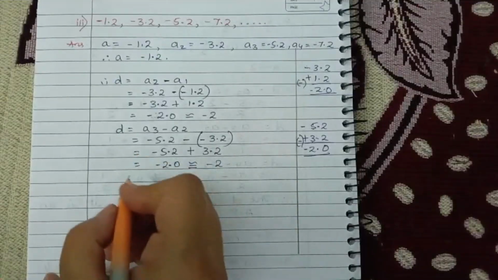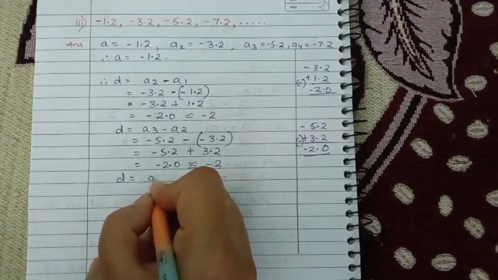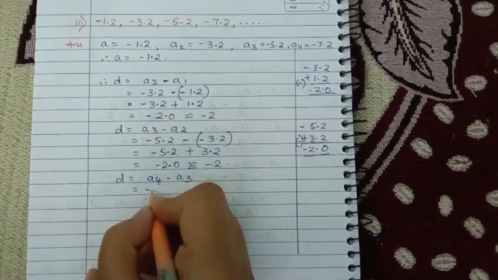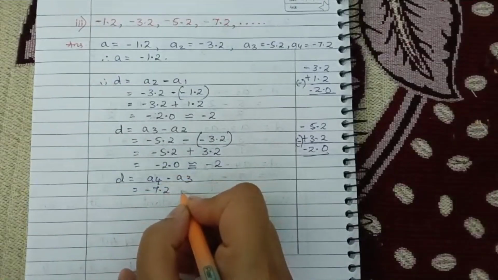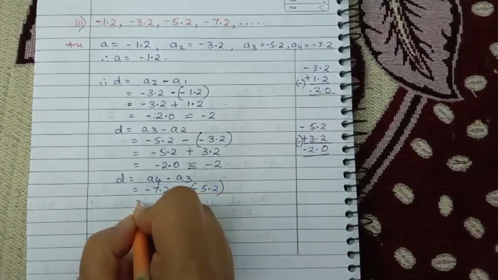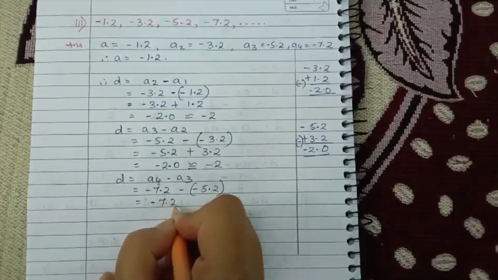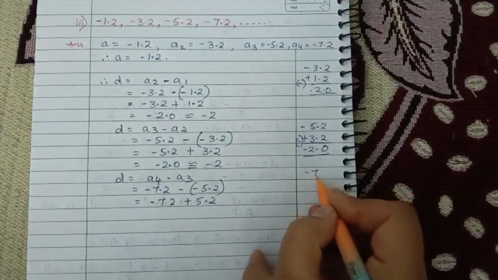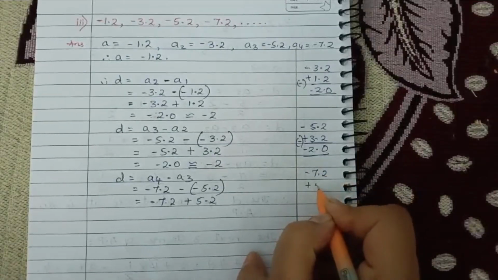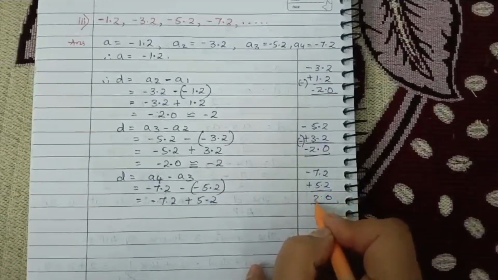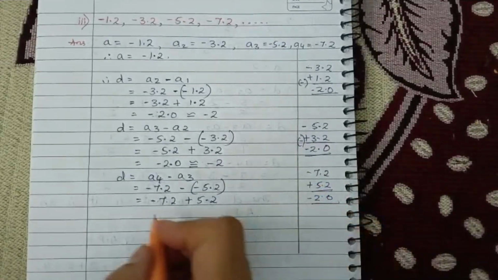So next, D is equal to A4 minus A3. A4 is minus 7.2 minus of minus 5.2. Minus 7.2 plus 5.2. 2 minus 2 is 0, and 7 minus 5 is 2 and minus.